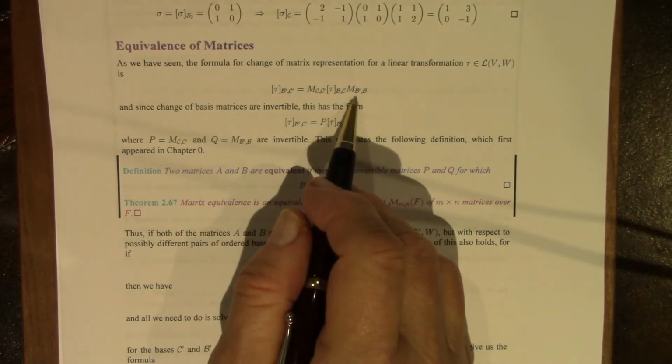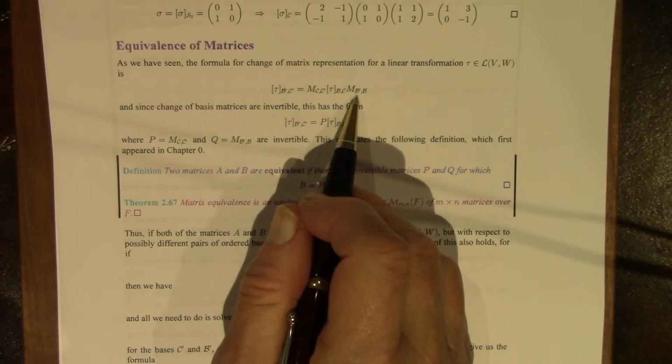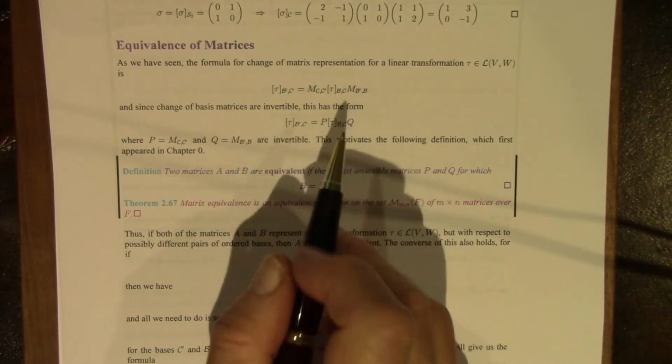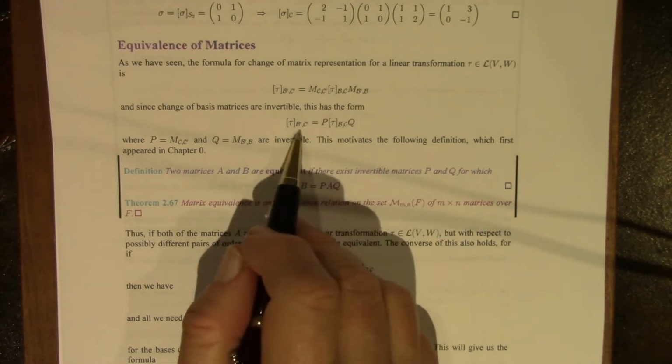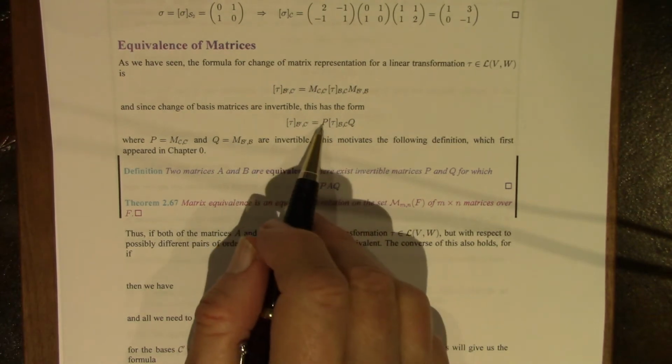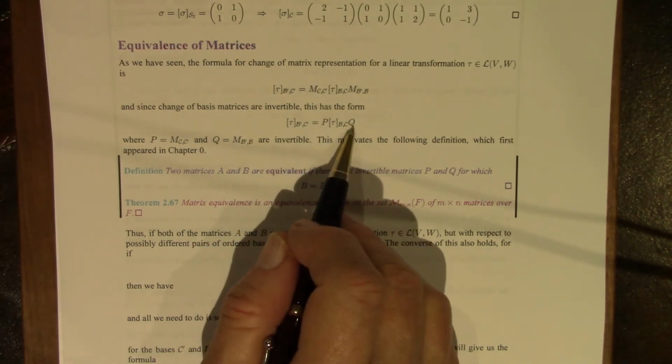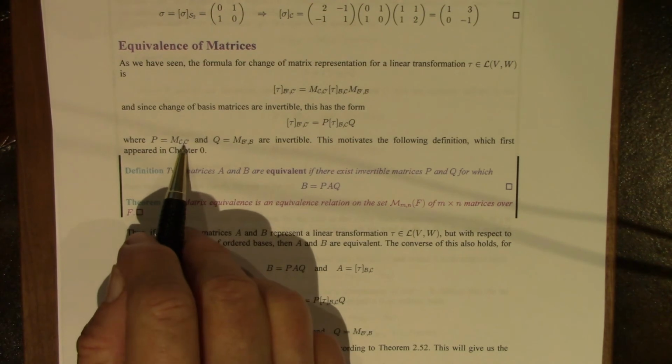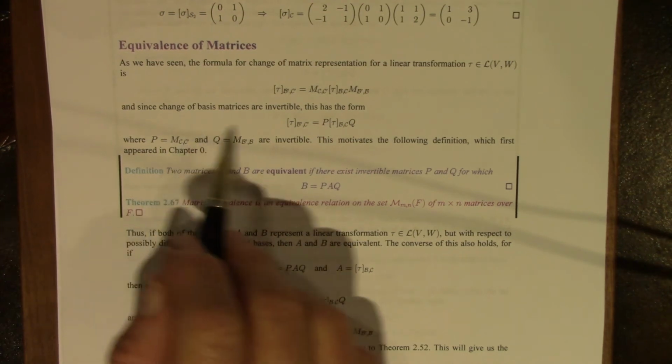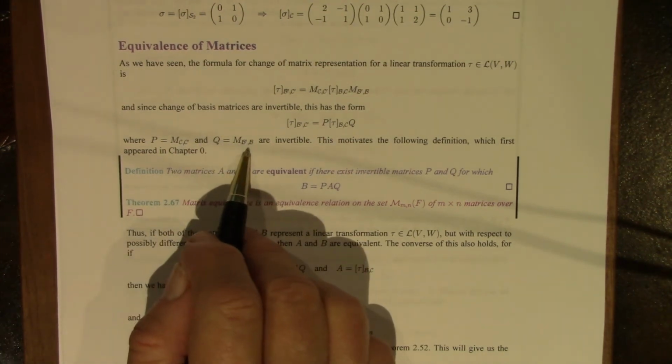Since change of basis matrices are invertible matrices, and conversely, we can write this equation in this form where P and Q are invertible. P is this change of basis matrix and Q is this change of basis matrix.